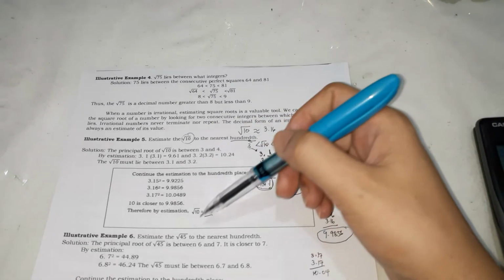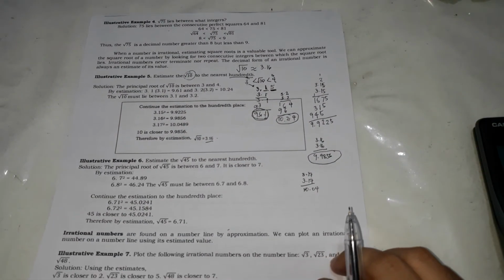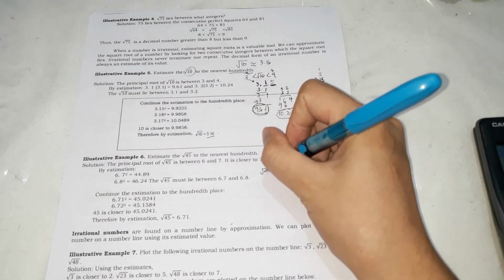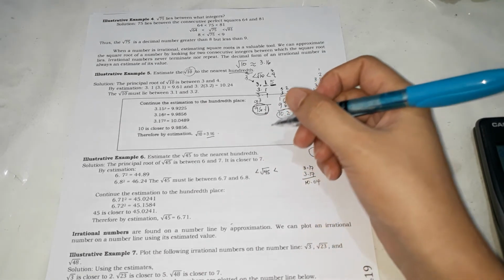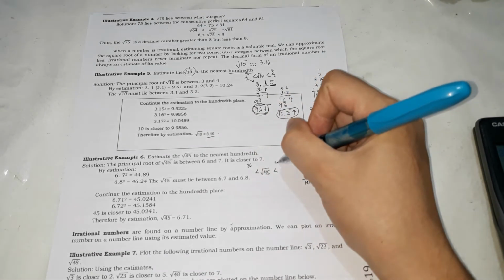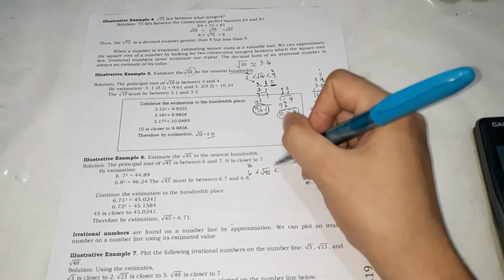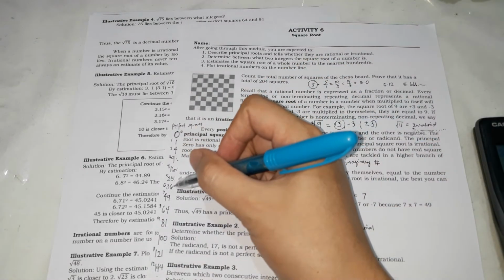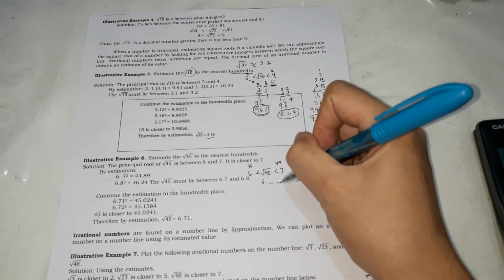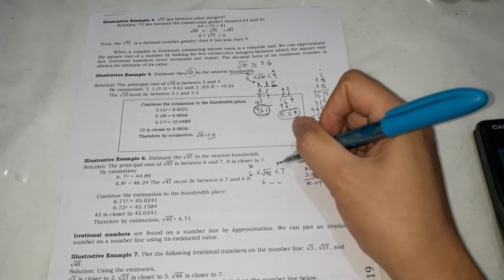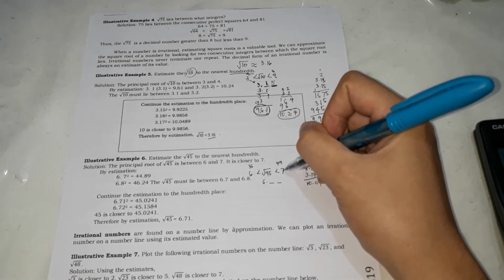Next, square root of 45. So, square root of 45 for illustrative example number 6. Square root of 45 is equal to, nasa gitna siya ni 36 at saka ni 49. So, ibig sabihin, nasa gitna siya ni 6 at saka ni 7. So, ibig sabihin, ang square root nito is 6 point something. Mas malapit siya sa 49. So, it could be probably mas malaki siya na number.